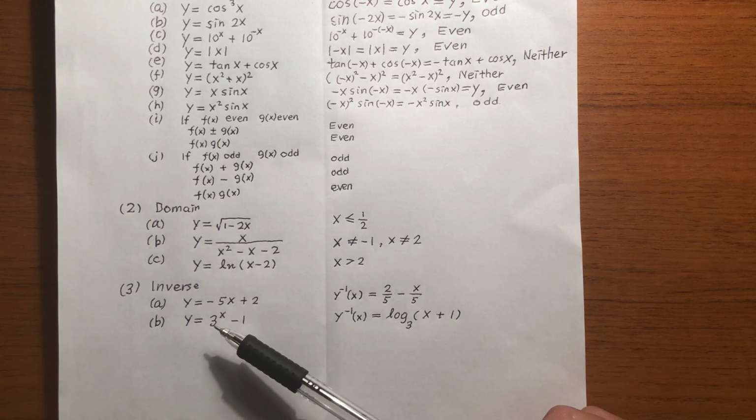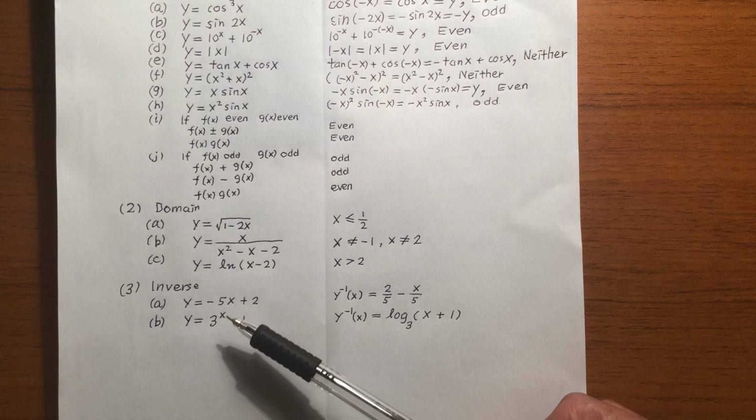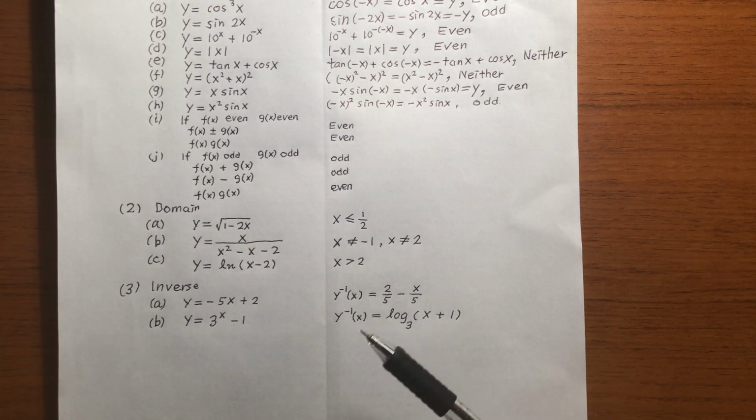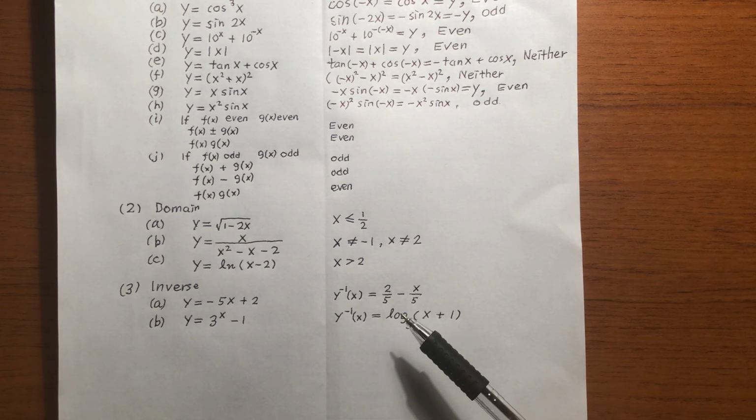The second function in this group is y equals 3 to the power x minus 1. And then you change y to x and x to y and isolate y. In other words, you express your new y in terms of x. And the result is the inverse function. So the inverse function is logarithm base 3 of x plus 1.